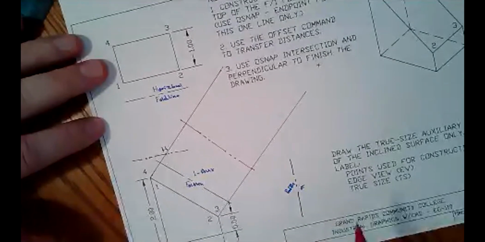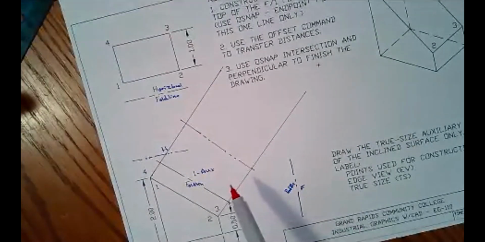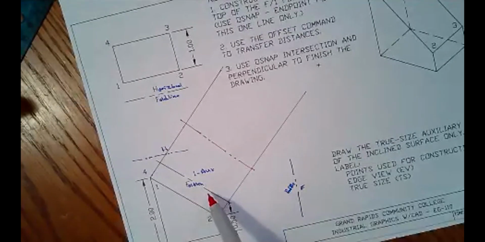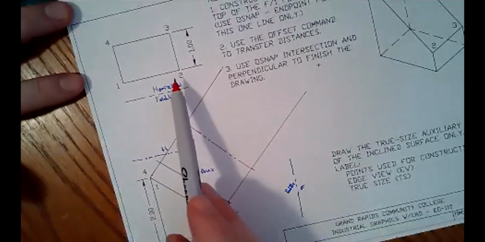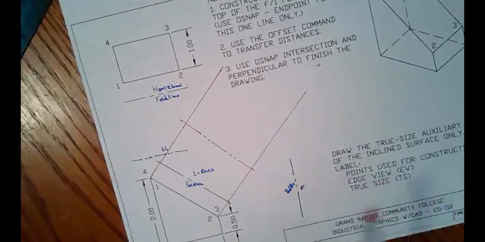And I just moved it. What I really want you to notice is that where you put your fold line doesn't matter. When I move my fold line out, it just moves that view farther away from my drawing. With my fold line being right here, the distance between the fold line and point 2 is going to be the same. I'm just moving it out to get a little more room.